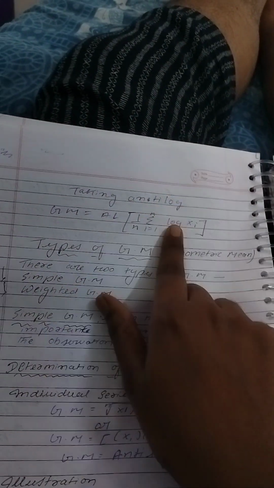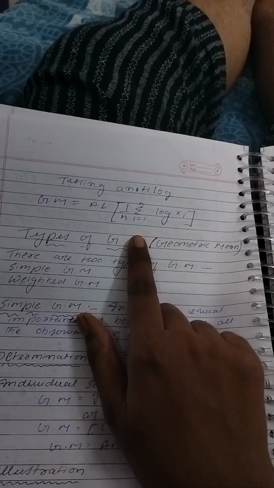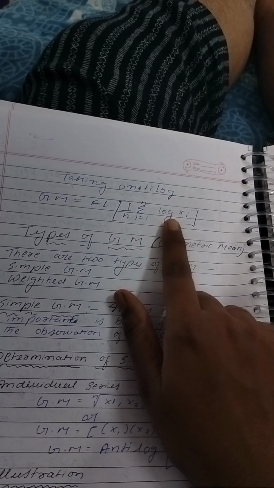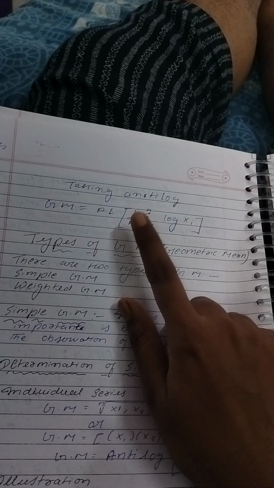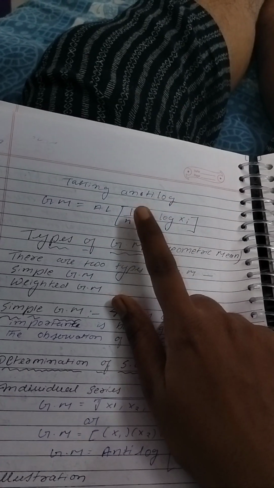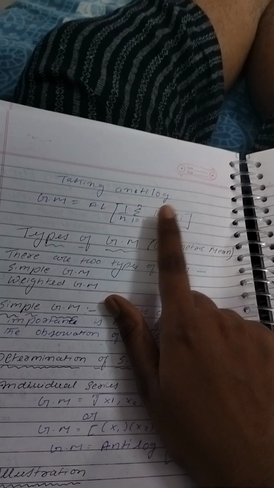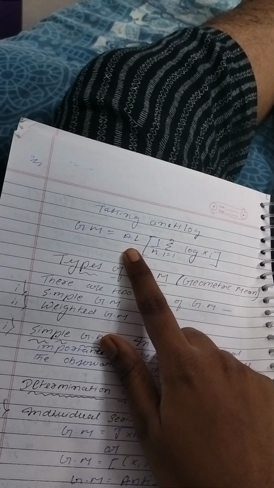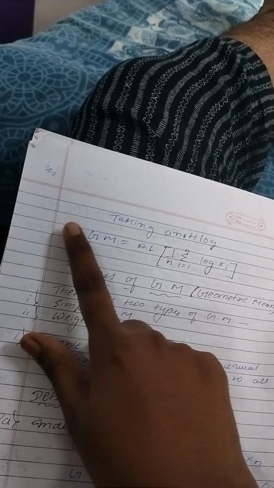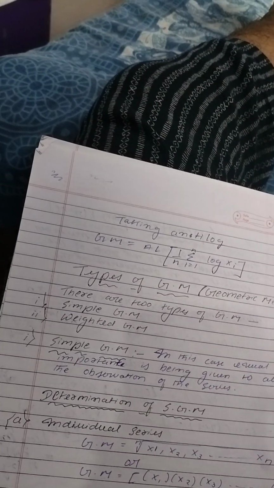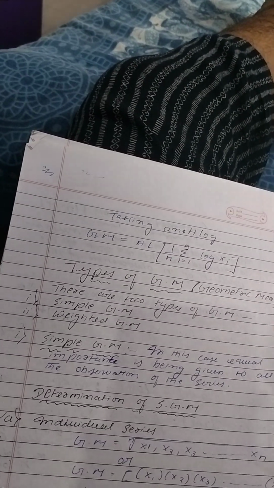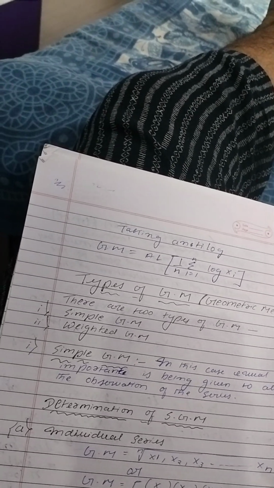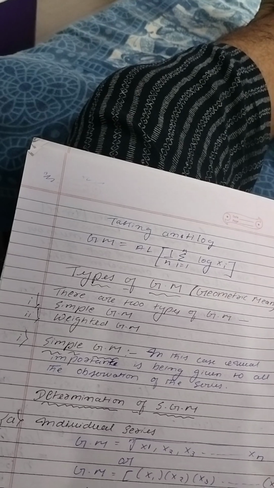So here this log will not be removed. Why will it not be removed? Because it is in the form of multiplication, under the 1 by n. That is the reason the log will not be removed, and the anti-log removes the GM log. So the ultimate formula is GM equal to anti-log of 1 by n, summation from i equal to 1 of log xi.